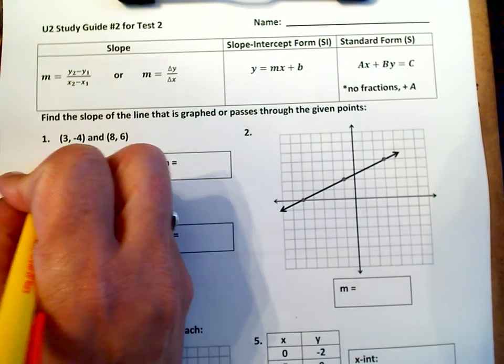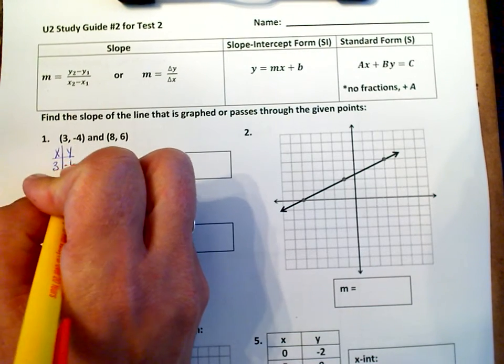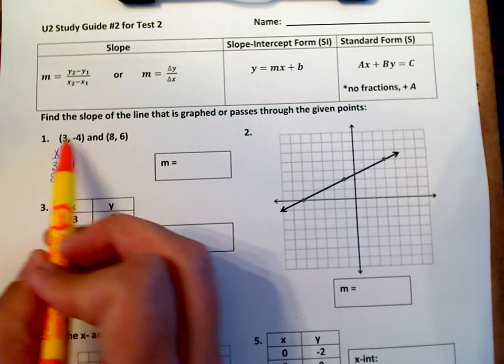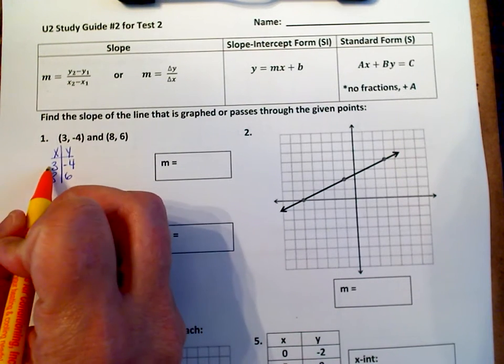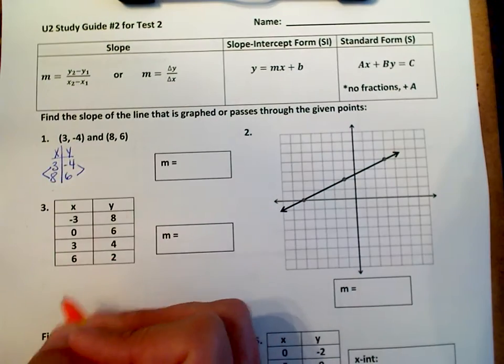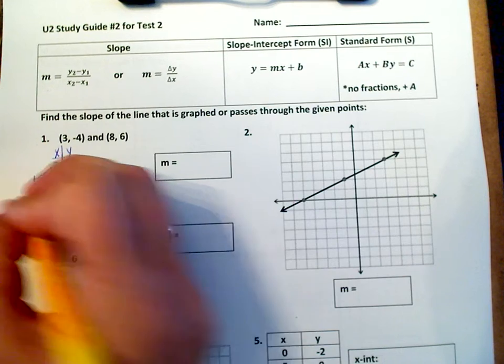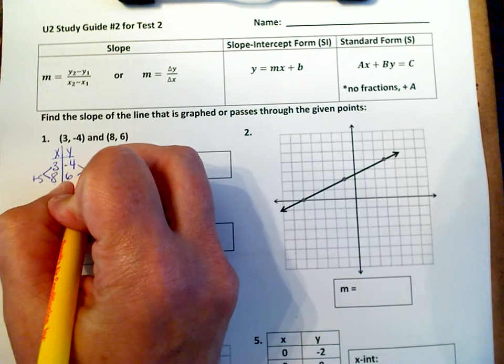So if you want to, you can stack the 2 points by putting them in a table. Remember that the x values go in the x column and the y values go in the y column. And then you can look and see how the x values and the y values are changing. So to get from 3 to 8, you have to add 5. And to get from a -4 to a +6, you have to add 10.